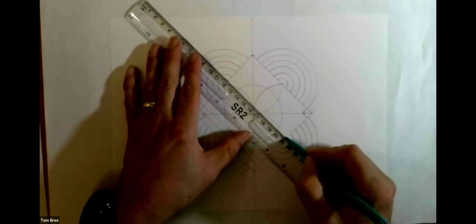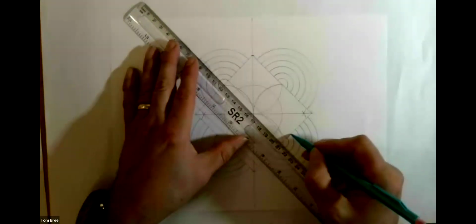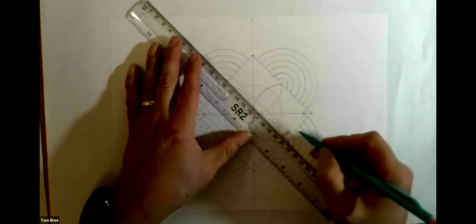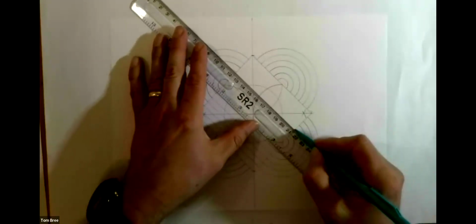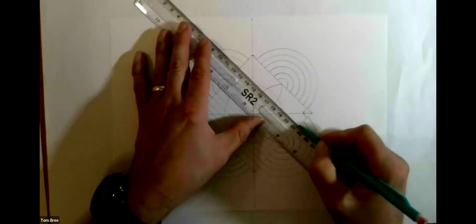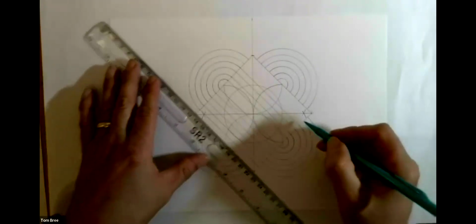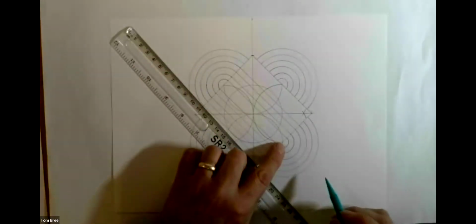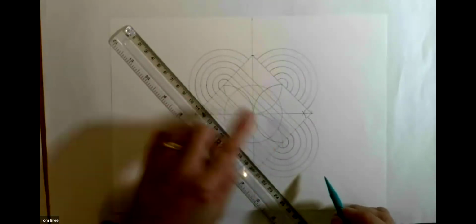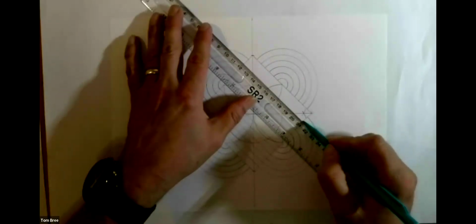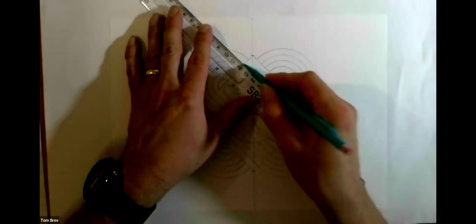So you don't need to do them too strong. Obviously you don't do the middle line here, you leave that blank. I'm only joining up the semicircles.